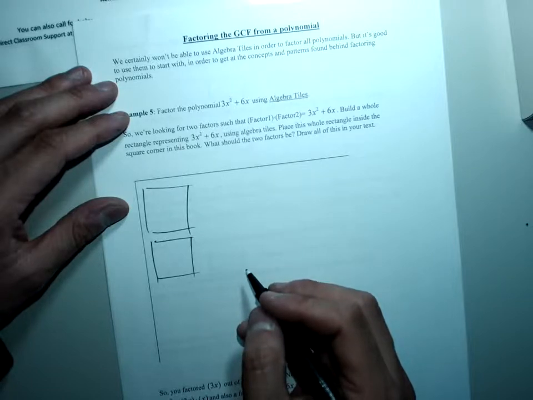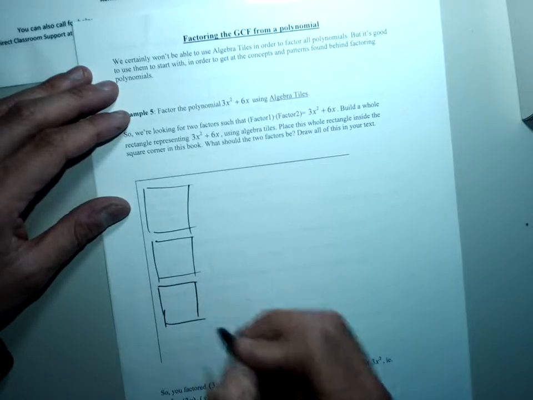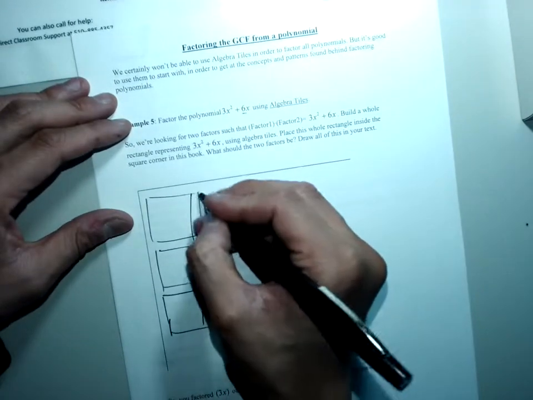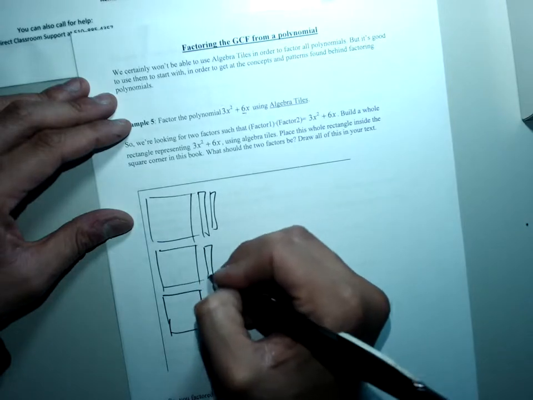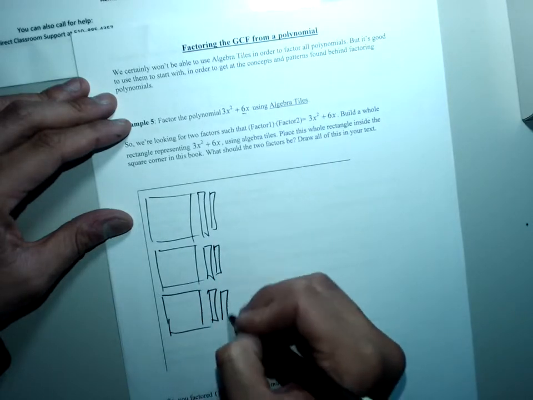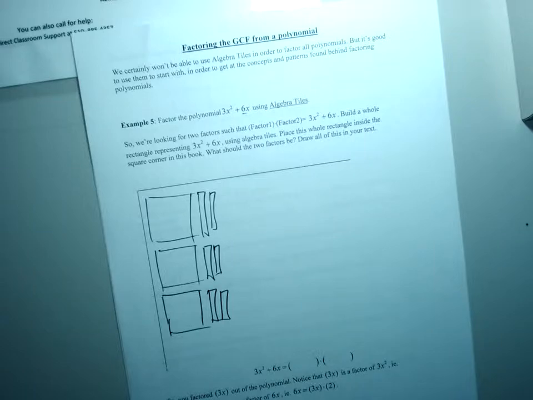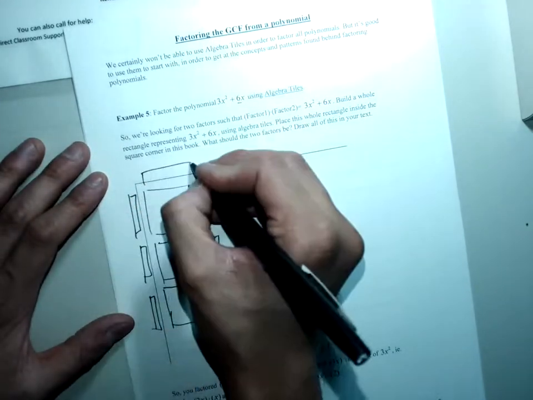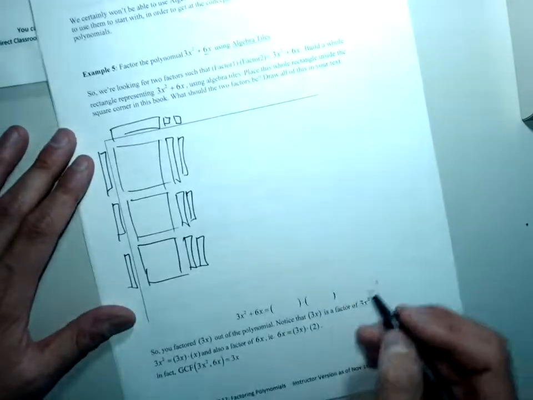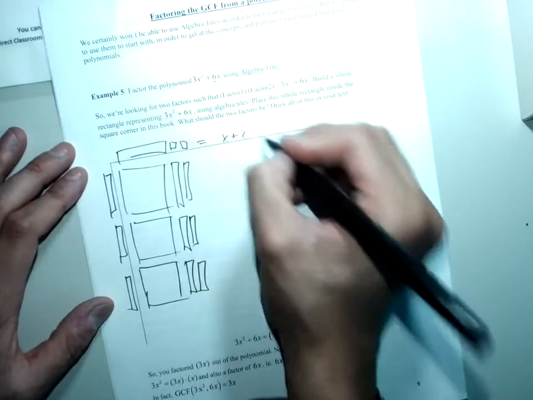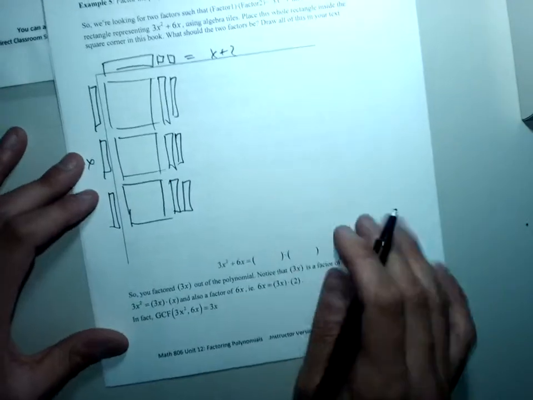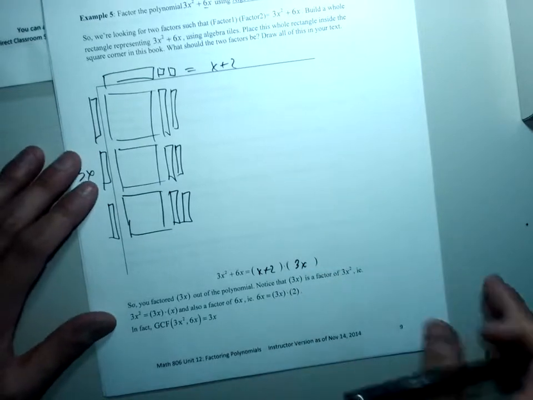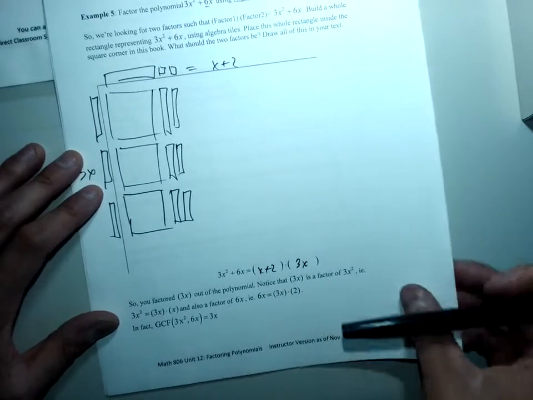How's this going to go, right? So I have 3 here, and then I have 6 of these. So I can break those up evenly into 2 here, 2 here, and 2 here. So what that tells me is that this is x, 1, 1. Therefore, this is equal to x plus 2, and this is 3x. So hence, what we get is x plus 2 times 3x.